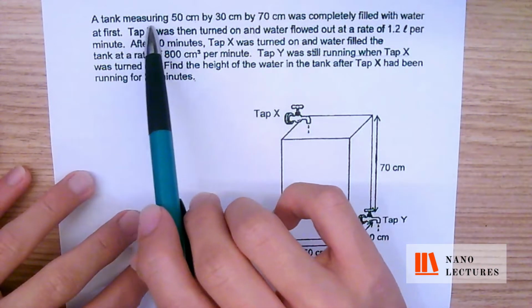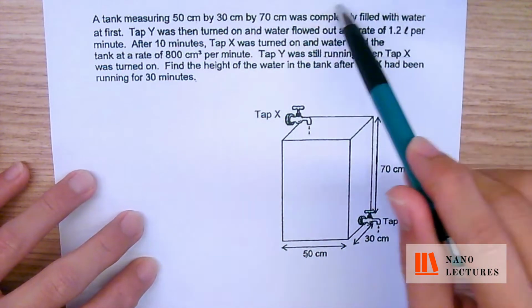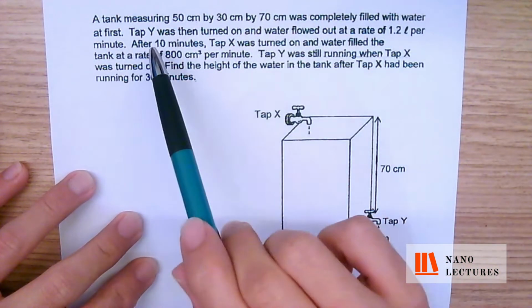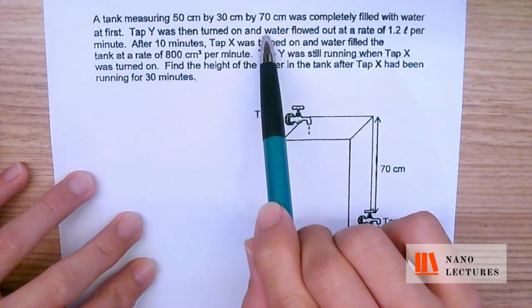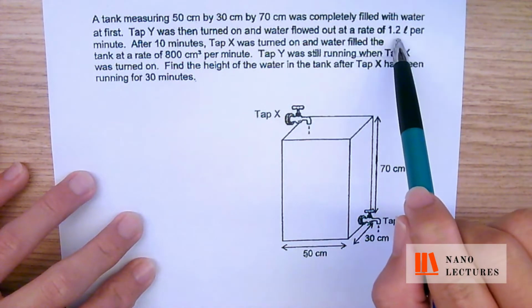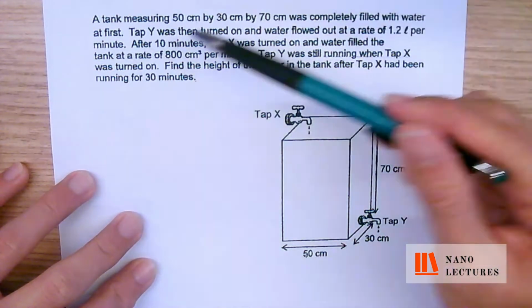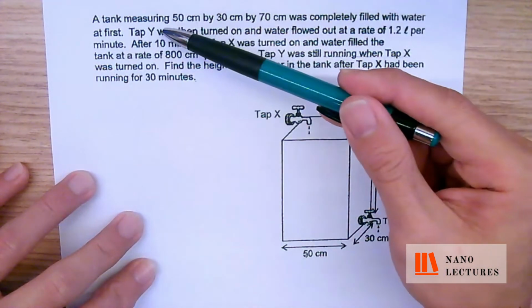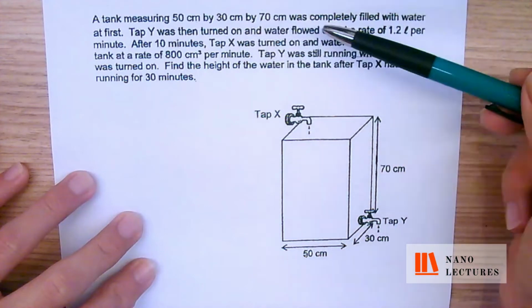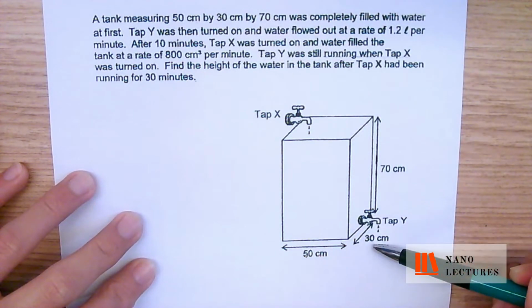They say that a tank measuring 50 cm by 30 cm by 70 cm was initially completely filled with water. After that, tap Y was turned on and water flowed out at a rate of 1.2 liters per minute. Okay, stop. It was completely filled with water at first, then tap Y was turned on and water flowed out, which means it's going to start draining the water. Water will start flowing out, right?